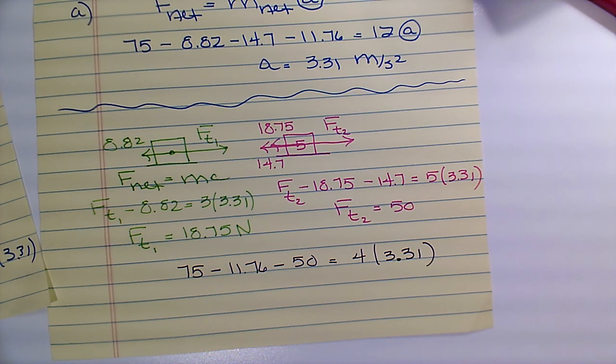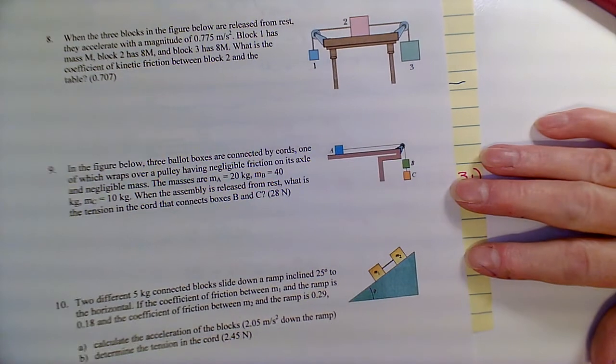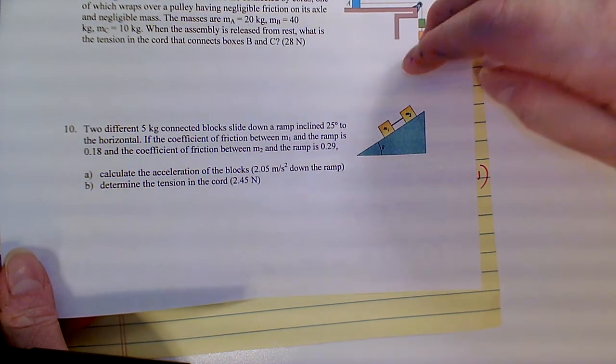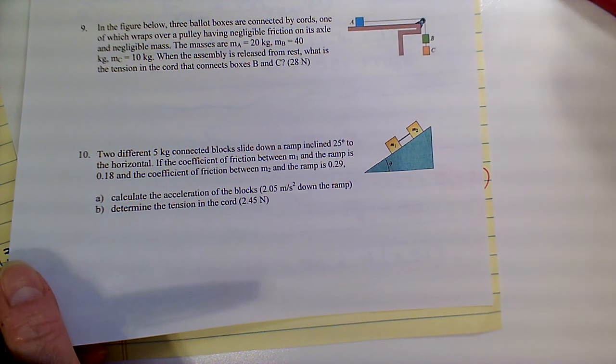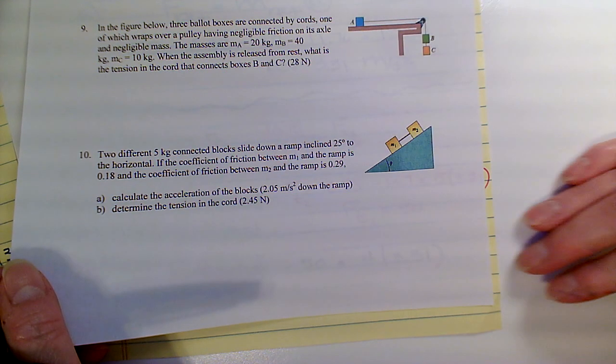So again, we need to take this idea with us of how to handle connected objects, because you can see that we're going to start to have fancier connected objects, and then we're also going to have connected objects back on the inclined planes. And if we take our skills and just build them little by little, we just keep adding them on top of each other, and then these more complex problems aren't so difficult anymore.